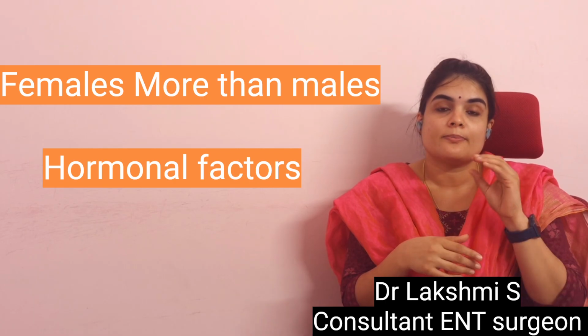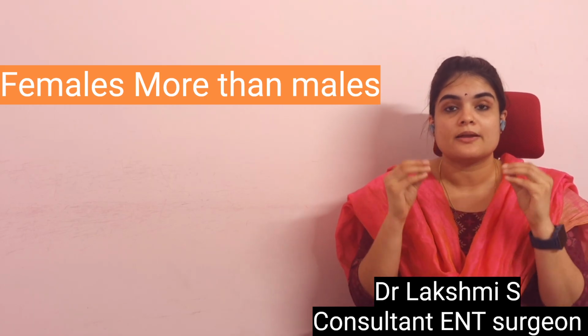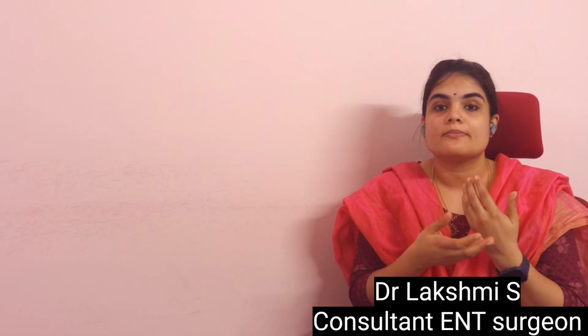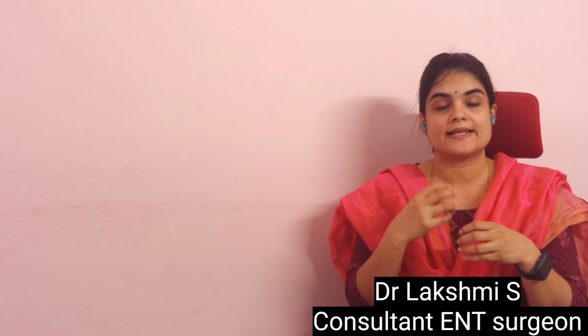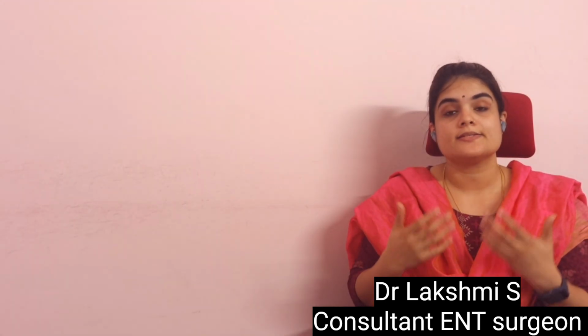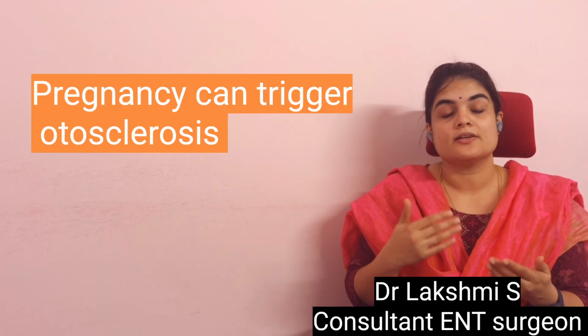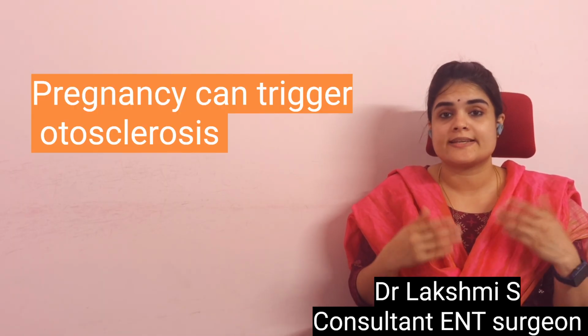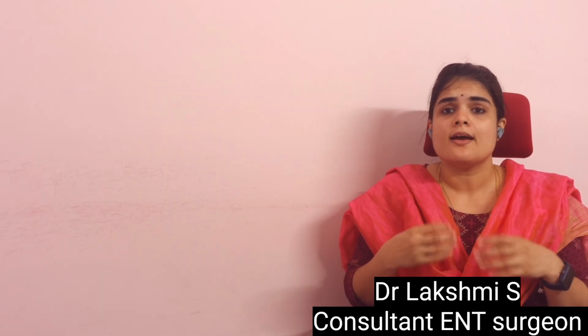But if a male and a female have the same level of otosclerosis, the female will have less hearing loss due to the elasticity of the ligaments due to the estrogen. In females, pregnancy tends to exacerbate it. If a person has a tendency to develop otosclerosis or a genetic tendency, pregnancy will aggravate it.